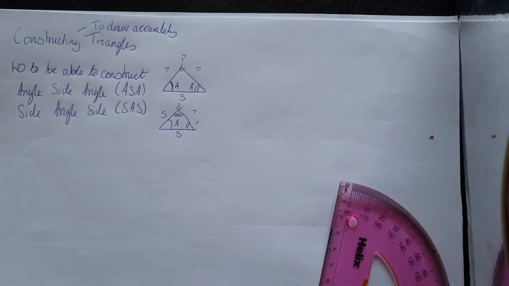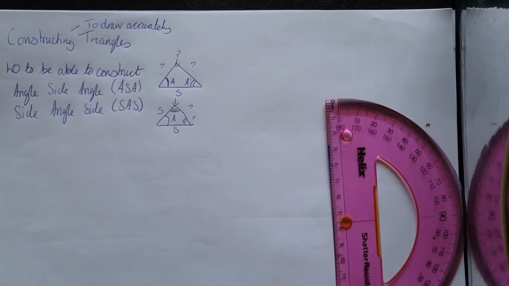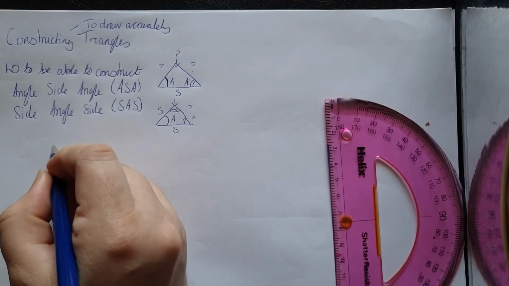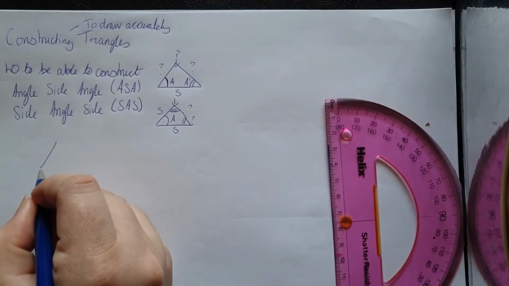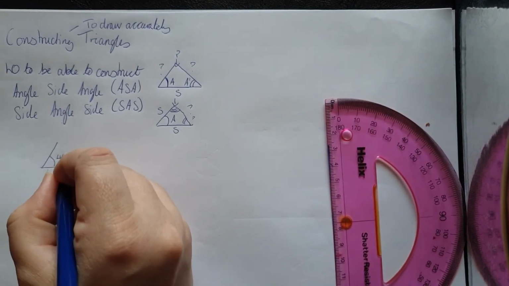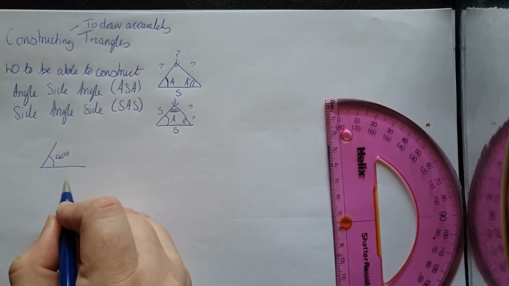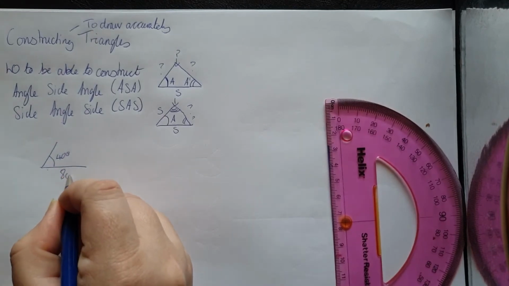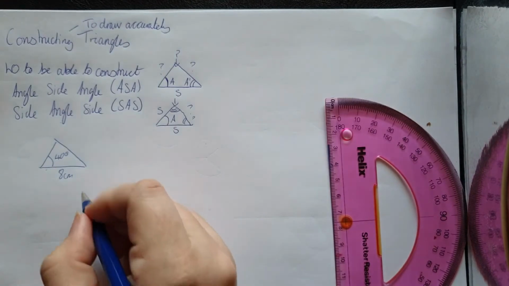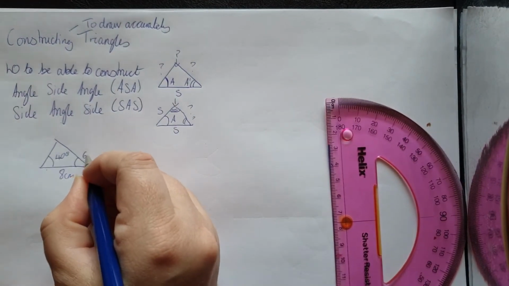So first of all, in these questions you will be given a triangle to construct. I am telling you that the triangle that you will be constructing is one with an angle of 40 degrees, a base of 8 centimeters, and then another angle of 60 degrees.